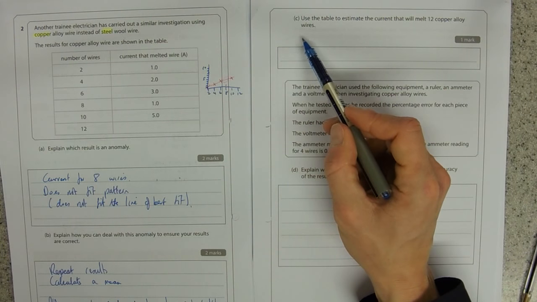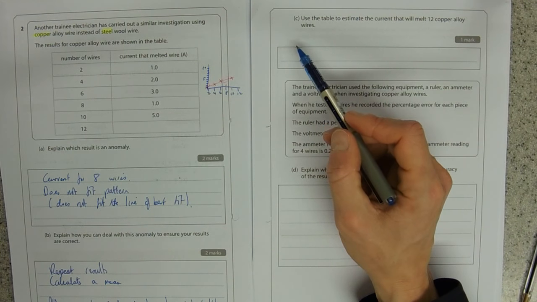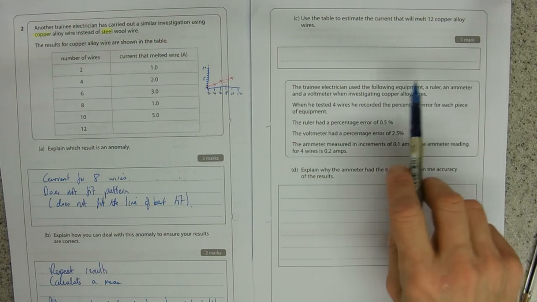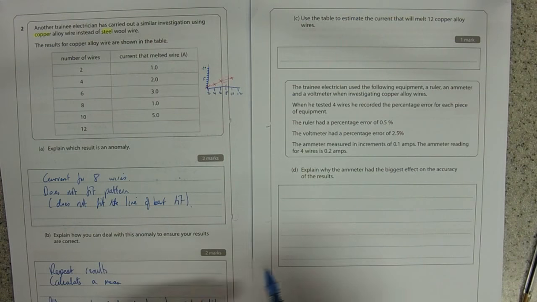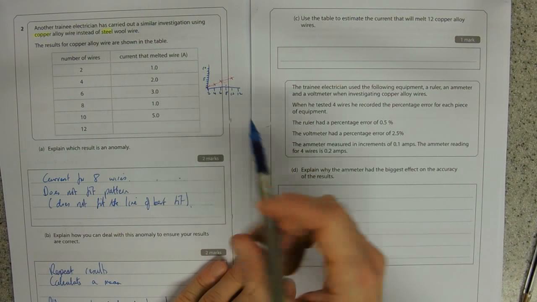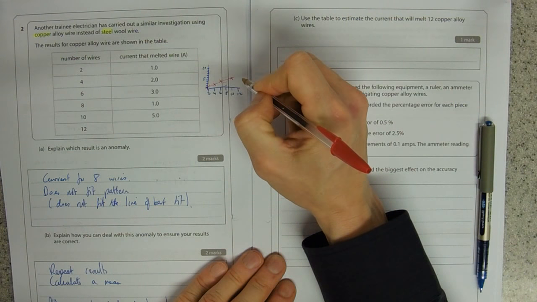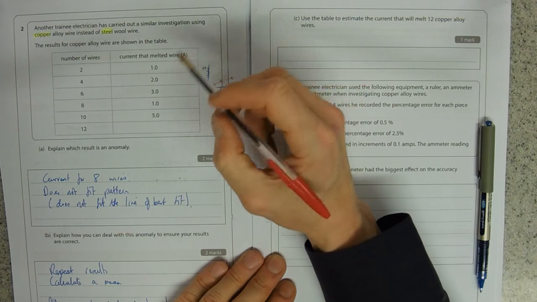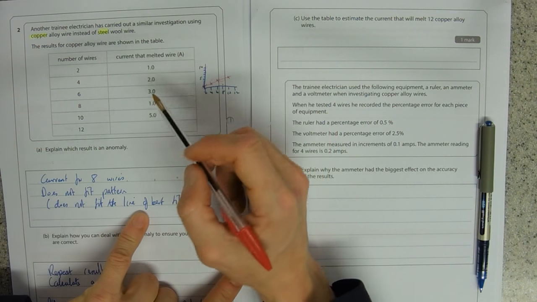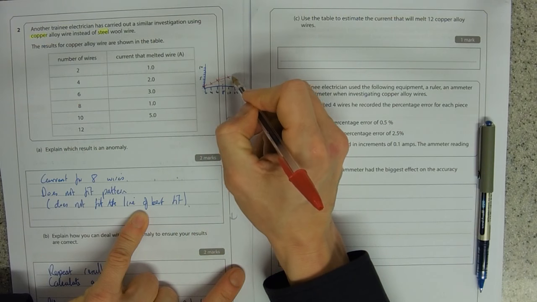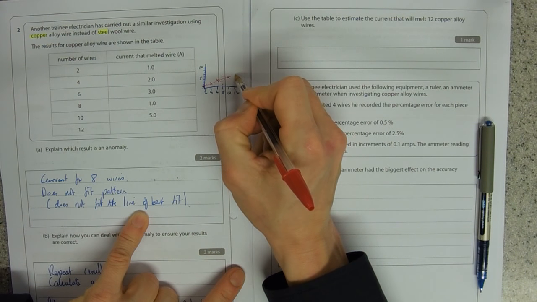Part C, use the table to estimate the current that will melt 12 copper wires. Well, if I did it from my graph, what seems to happen? Then I would go up there, 12, and it would just go to this sort of next one.